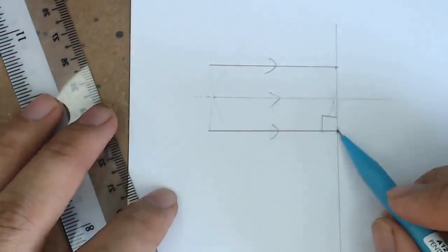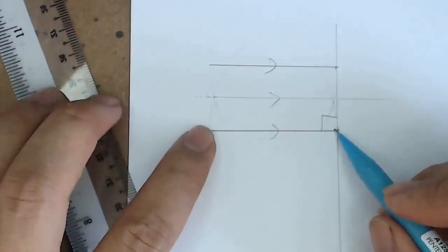Now, if somehow I push this line here, it is movable.